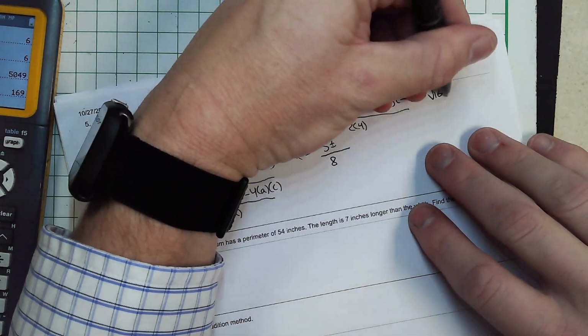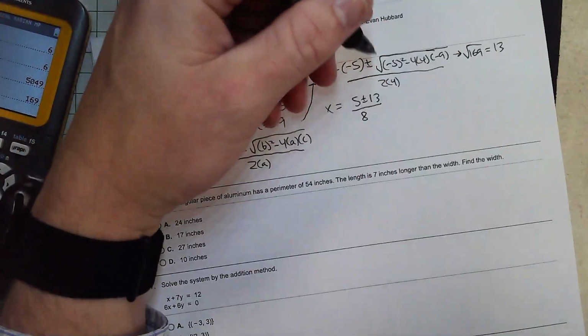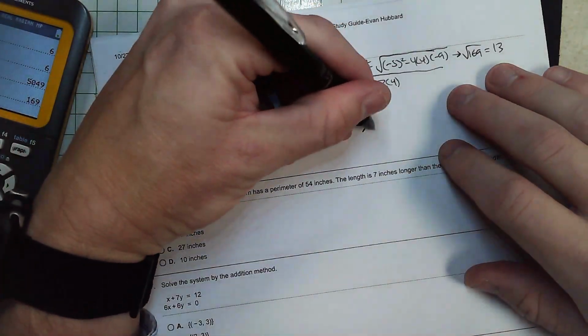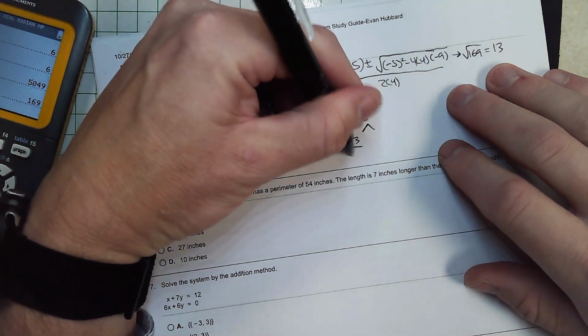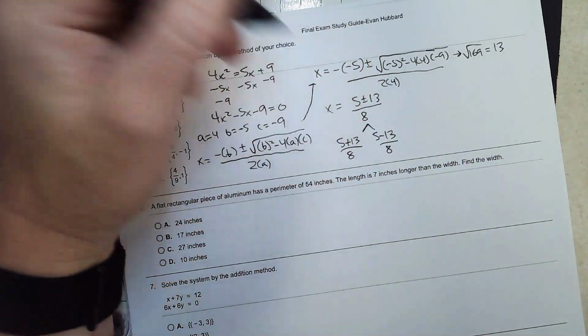That's 169. The square root of 169 is 13. So I'm left with 5 plus or minus 13 divided by 8. So this will be 5 plus 13 divided by 8, and 5 minus 13 divided by 8.